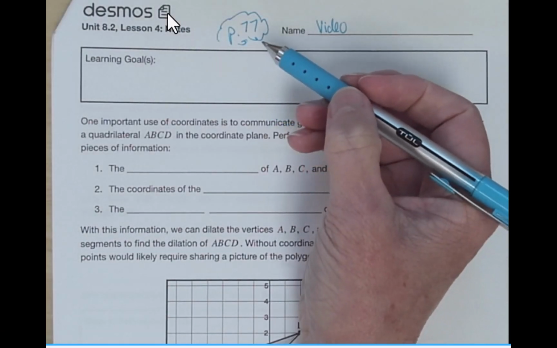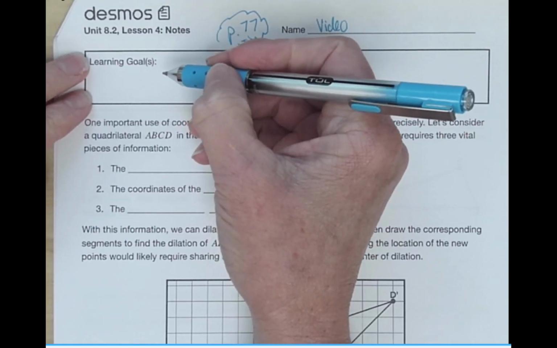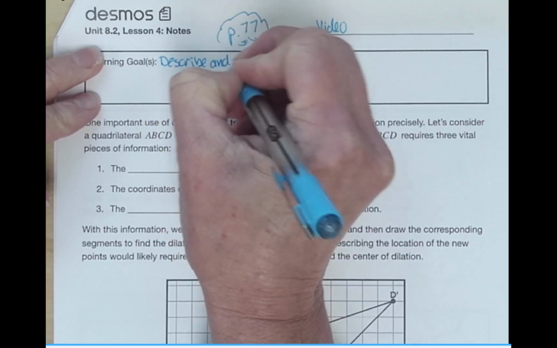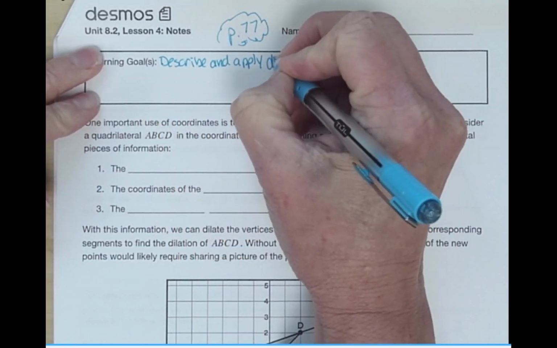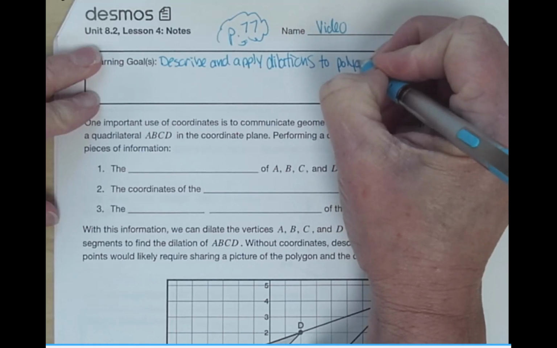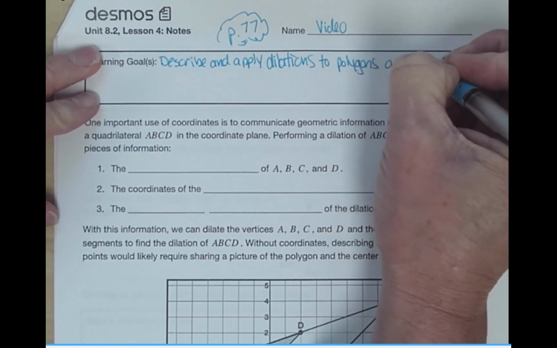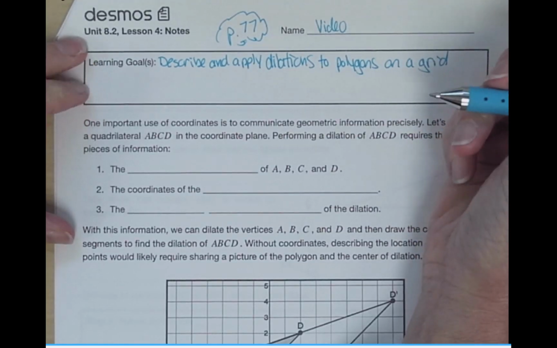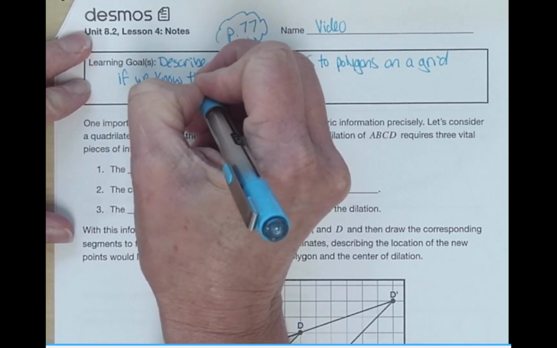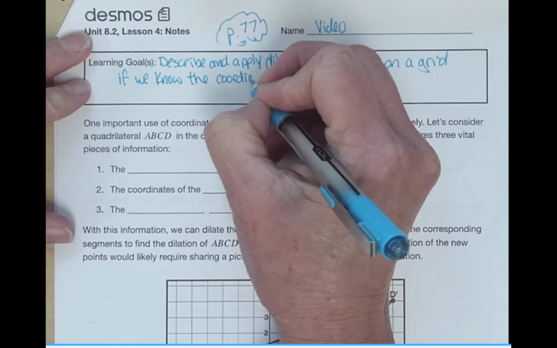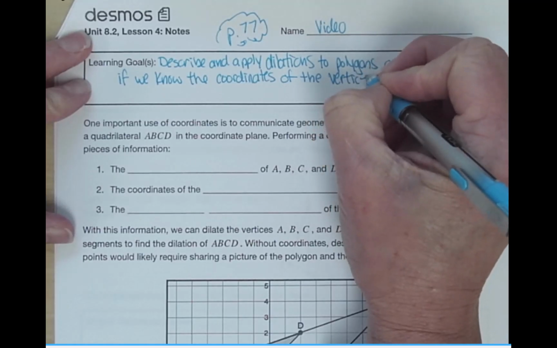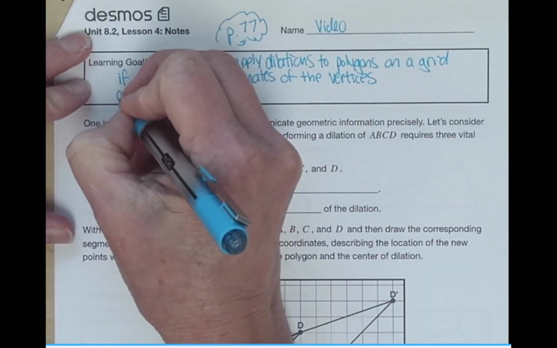Let's get started. We're on page 77, and our goal today is to describe and apply dilations to polygons on a grid if we know the coordinates of the vertices and the center of dilation.